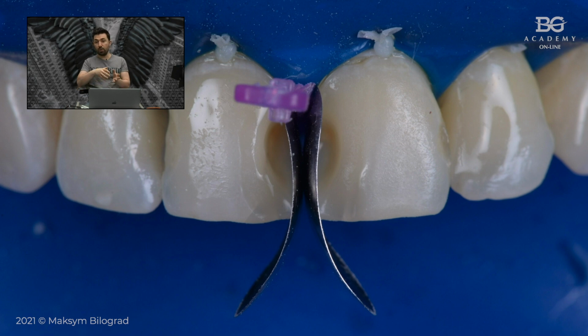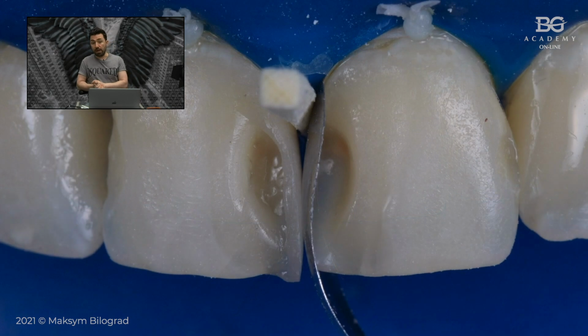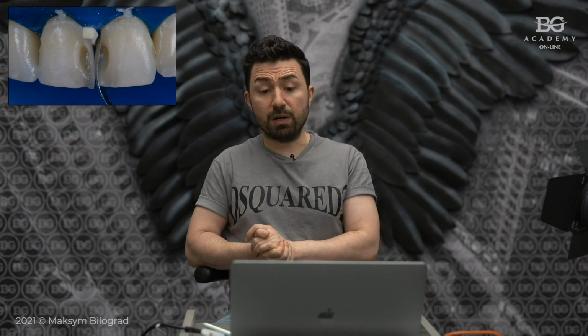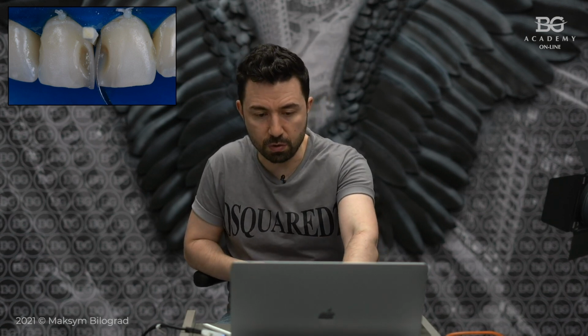And while we are restoring one interproximal contact, the matrix on the adjacent tooth reserves space for the proximal contact for that adjacent tooth. So that is the trick. And here you can see the way. So we have restored the interproximal area on tooth number 11 with enamel shade. Then we removed the matrix from that tooth. We used another wedge, which is a little bit tighter, to create a tight interproximal contact. And now we are ready to restore another interproximal contact. So here it is. We end up with proximal contacts.